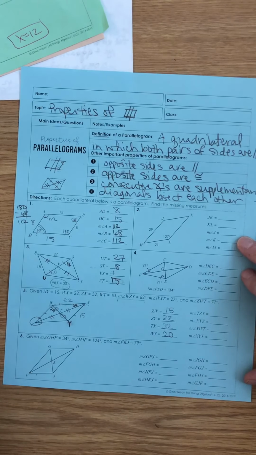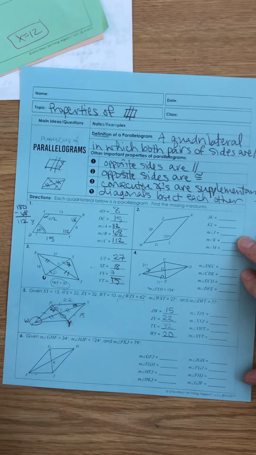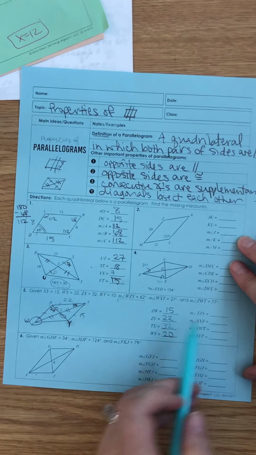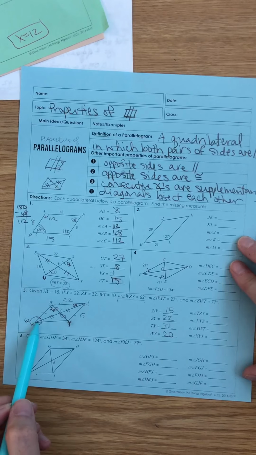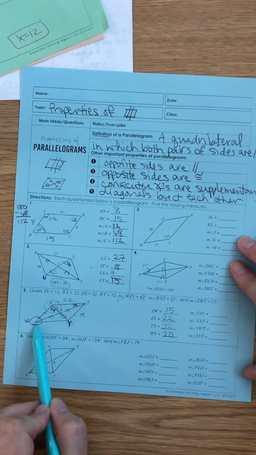Okay, we're gonna have to use little triangles. So this one is 62 for both. So hold on. We know that this angle and these angles have to equal 180.